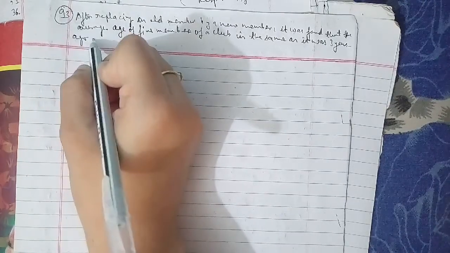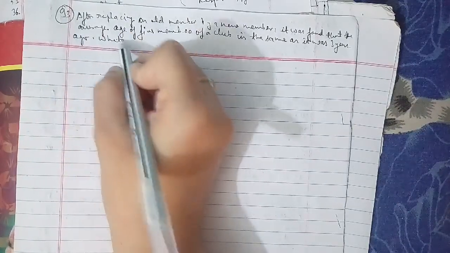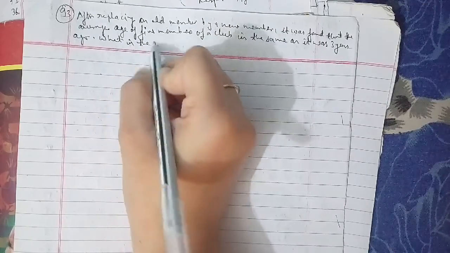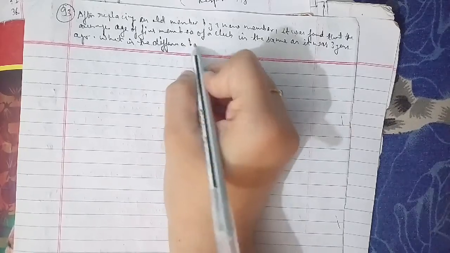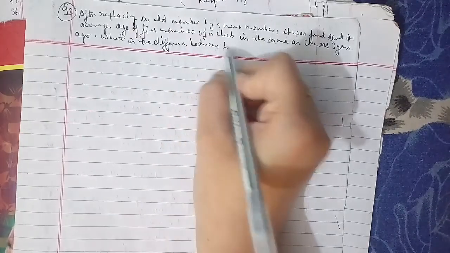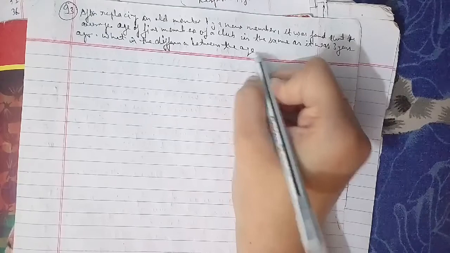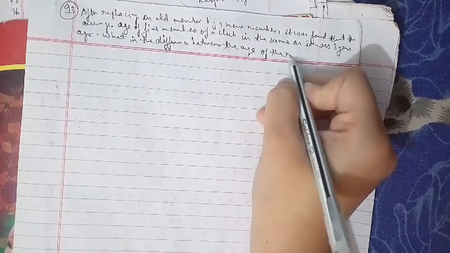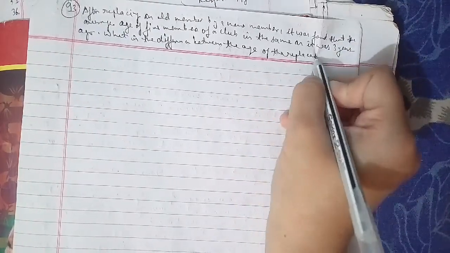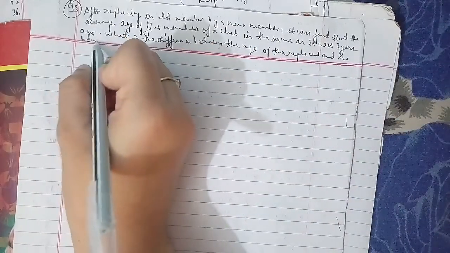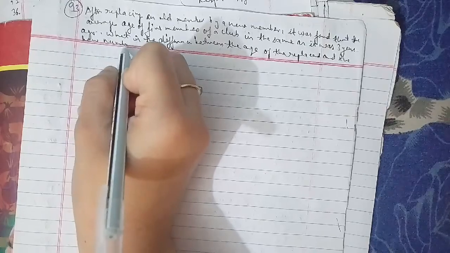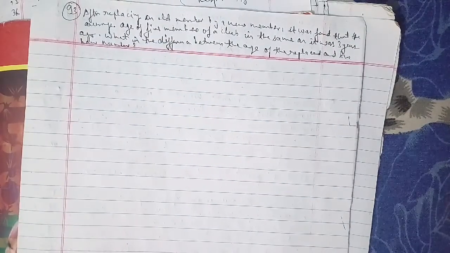What is the difference between the age of the replaced and the new member? The options are 2 years, 4 years, 8 years and 15 years, and we have to find the solution for this.